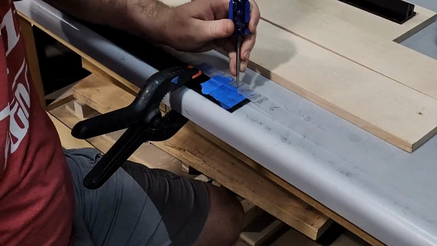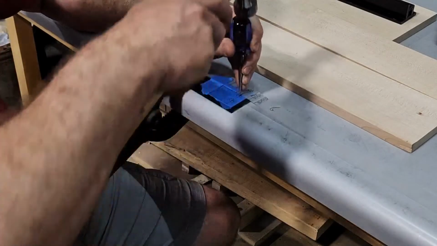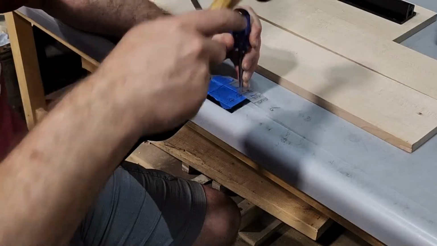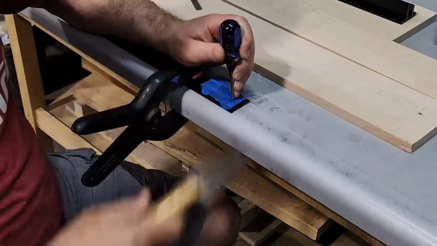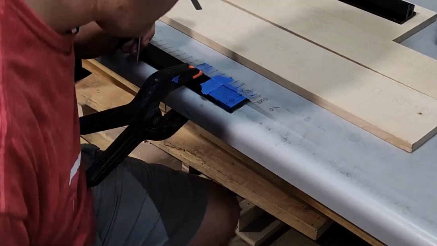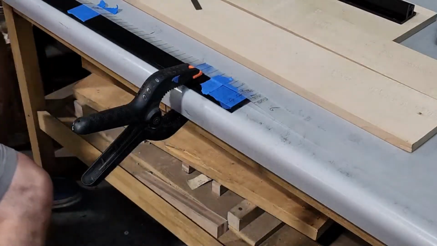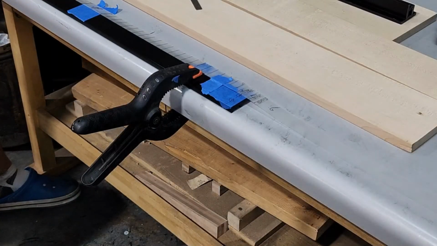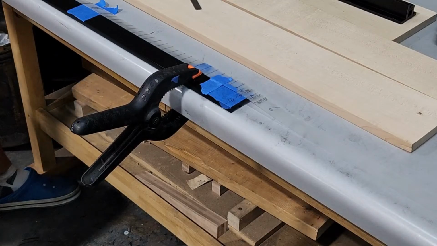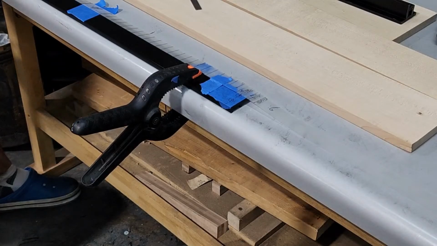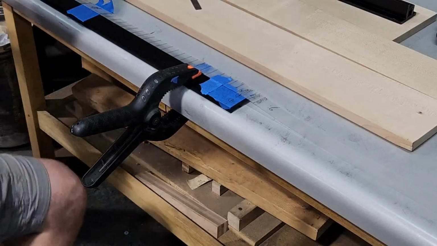I'm using a metallic hammer. Someone will have to explain to me why I should not, but I'm going to do it anyway. So that's pretty close. Getting these dead center. Okay, got it. So I made my punch marks.